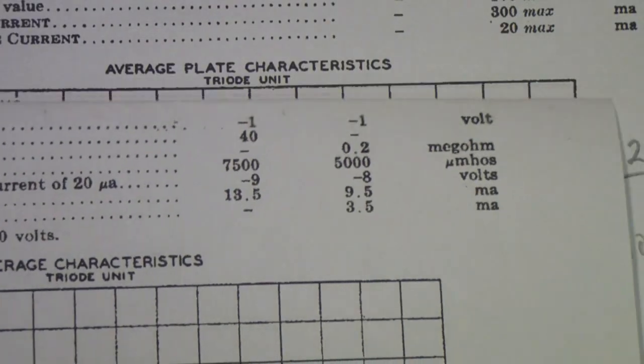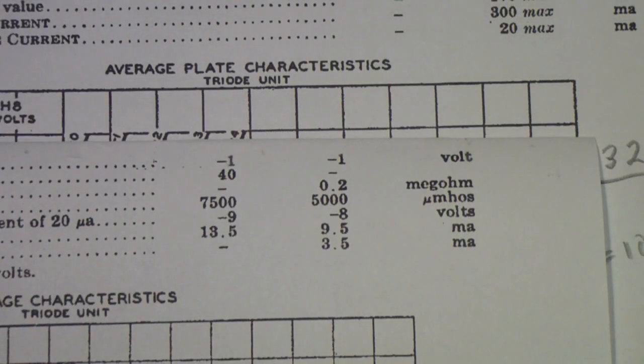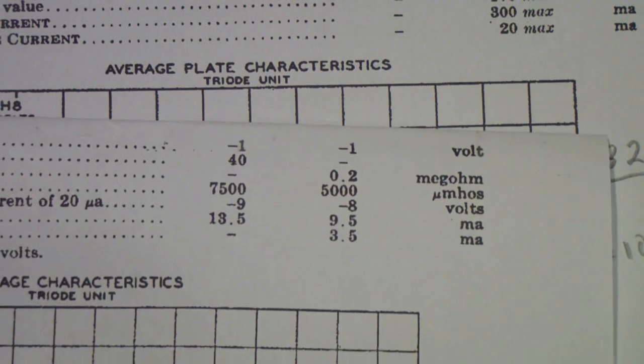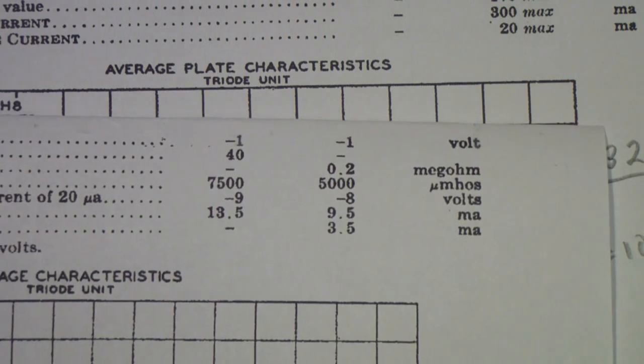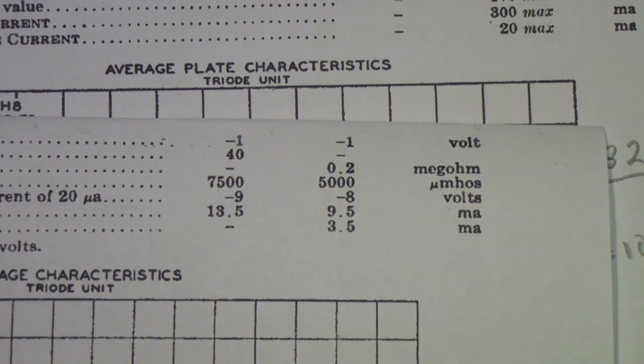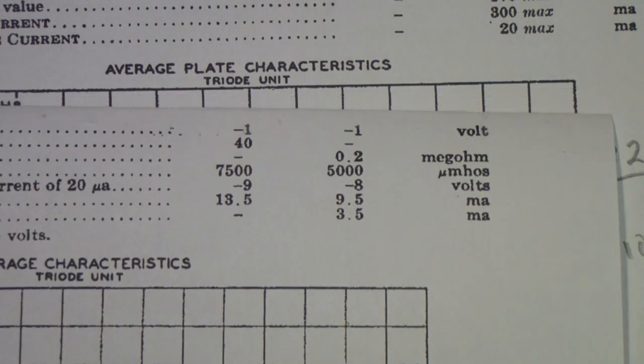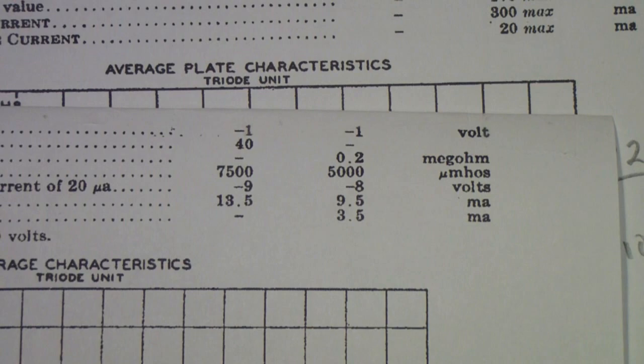Now, one of the things that I'll also mention is these are typical values. Obviously, different tubes would vary. Generally, the value that they would list there was a value that they could pretty much guarantee the tube would have. So, although it's a typical value, it also is generally a minimum value, at least for most tubes.